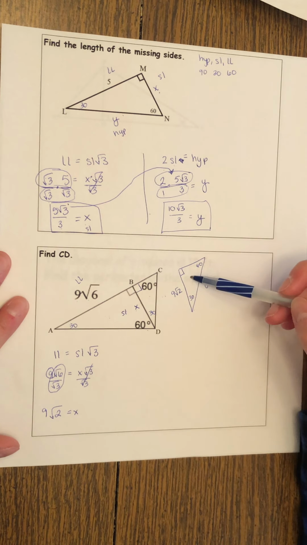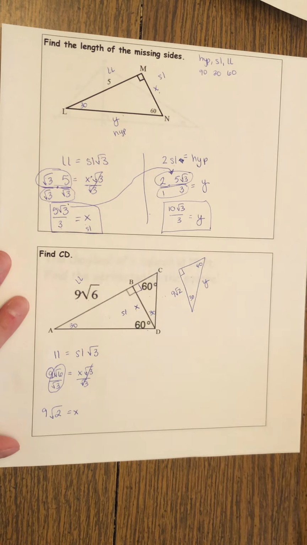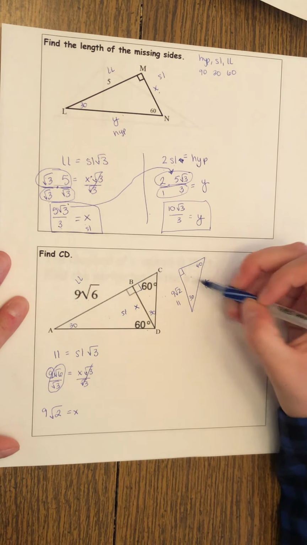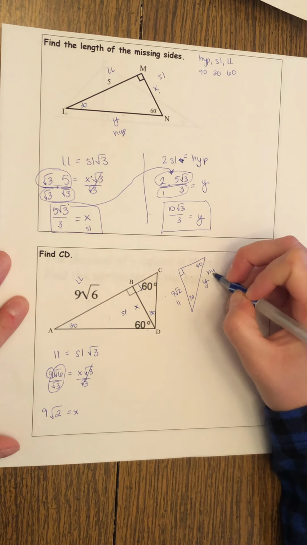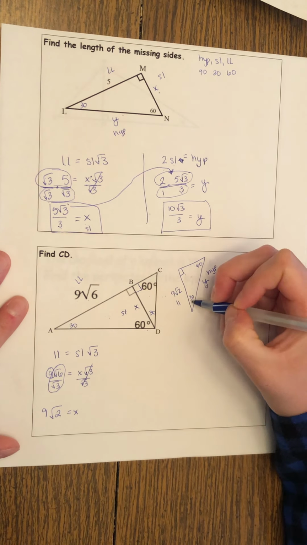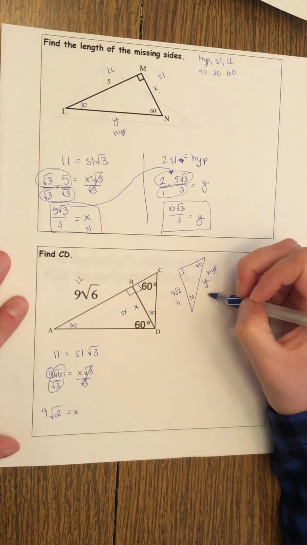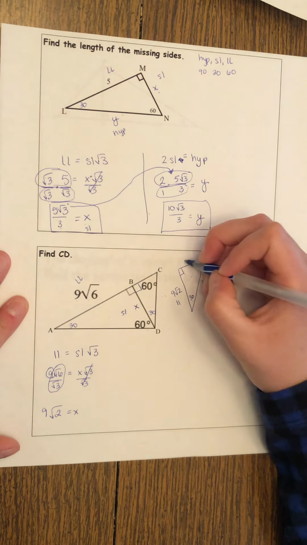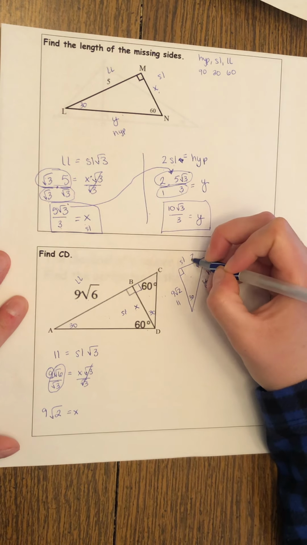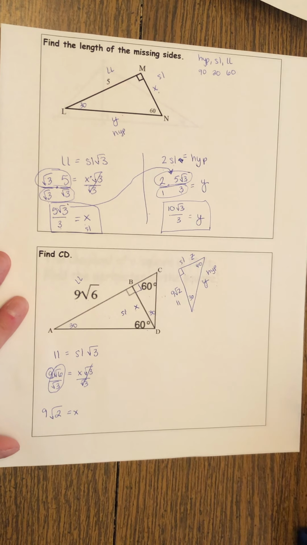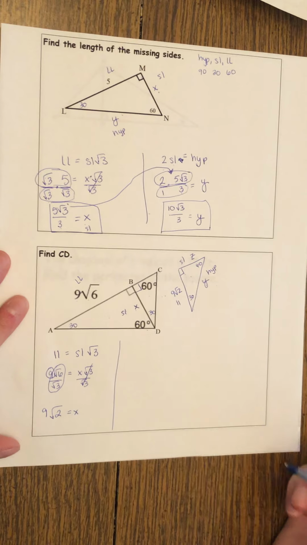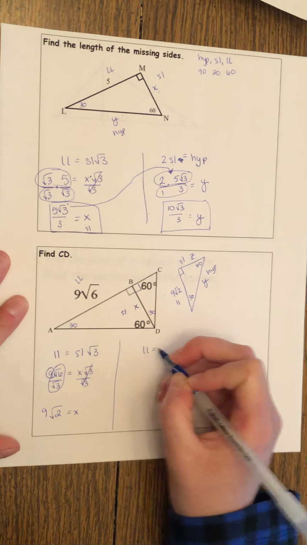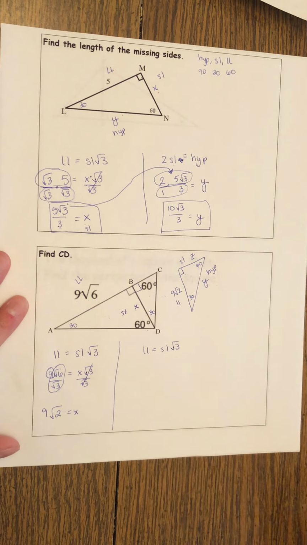But now in this triangle, 9 times the square root of 2 is across from 60 degrees. So this is my long leg. I want to find y, which is the hypotenuse. In order to do that, the common factor between both of the formulas with long leg and hypotenuse is the short leg, which I don't know right now. So I have to find that short leg.